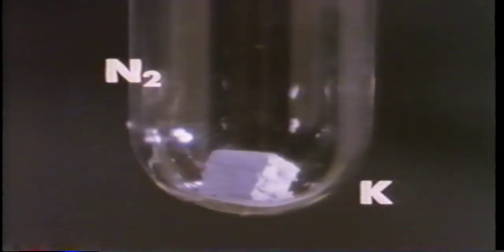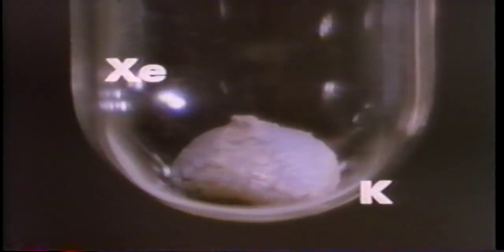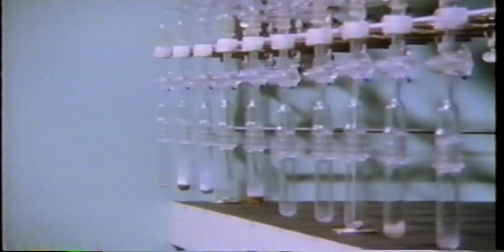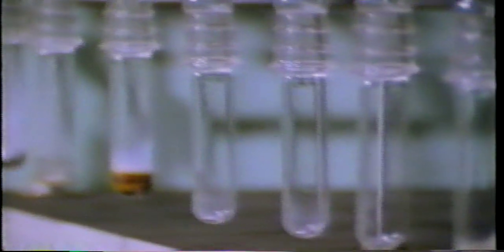Our next gas is nitrogen. Nitrogen does not react. How about oxygen? It didn't take much heating to start that reaction. Oxygen is certainly reactive with potassium. And now the last one, xenon. Xenon is inert with potassium. Comparing all the tubes, we find 4 of the gases gave white, solid products with potassium. Apparently, the other 6 gases are inert toward molten potassium.